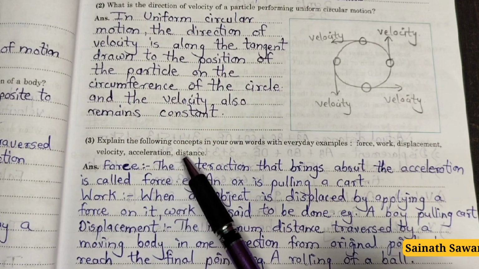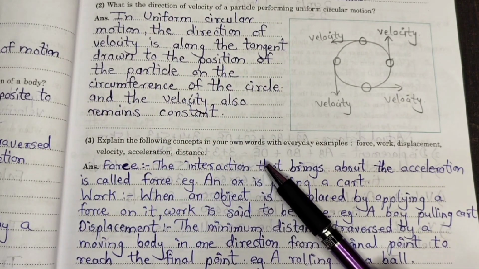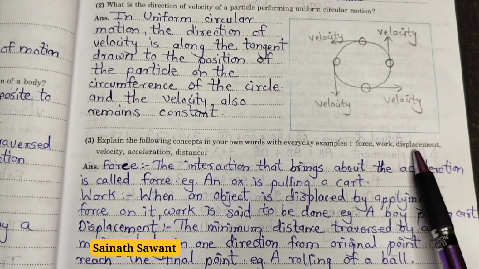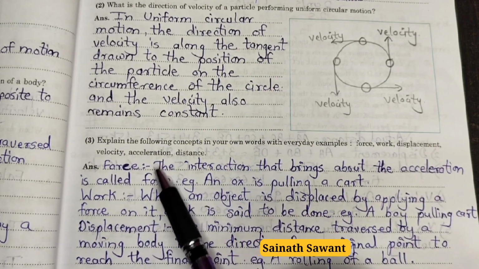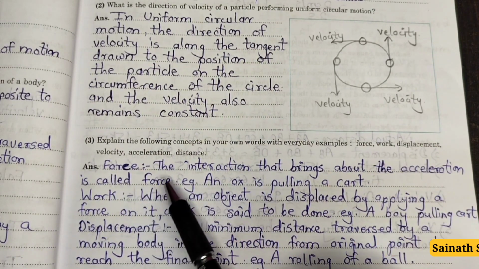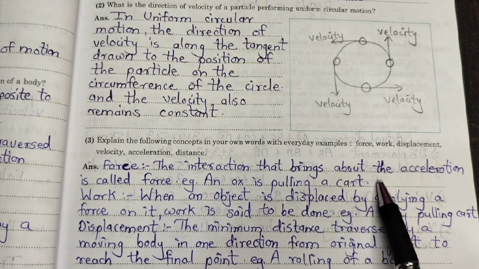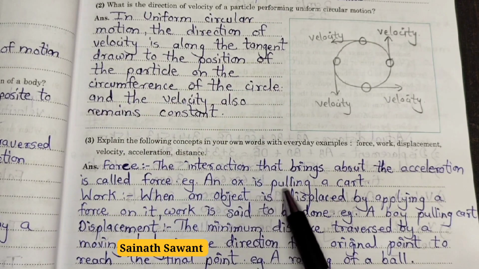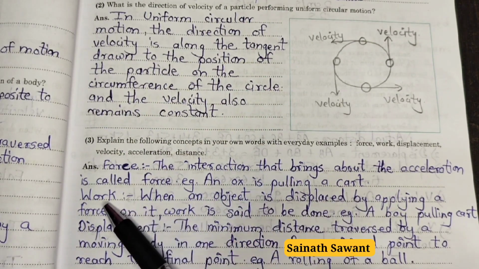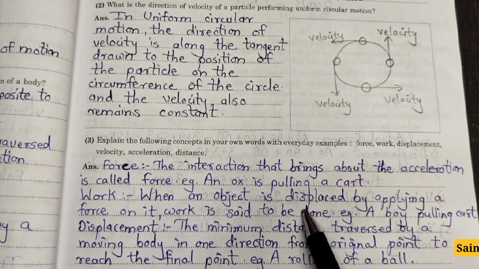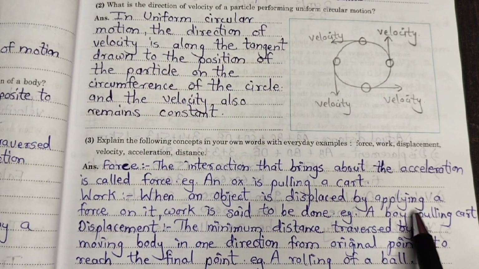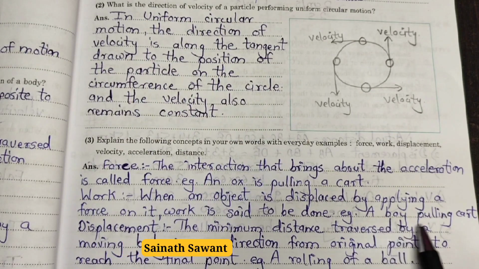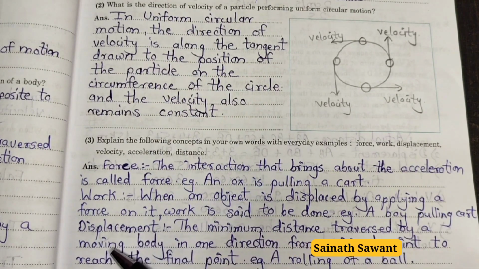Third, explain the following concepts in your own words with everyday examples: force, work, displacement, velocity, acceleration, distance. Force. The interaction that brings about the acceleration is called force. Example: an ox is pulling a cart. Work. When an object is displaced by applying a force on it, work is said to be done. Example: a boy pulling a cart.